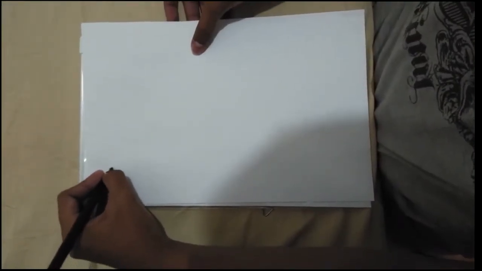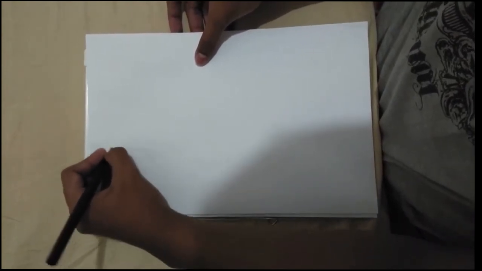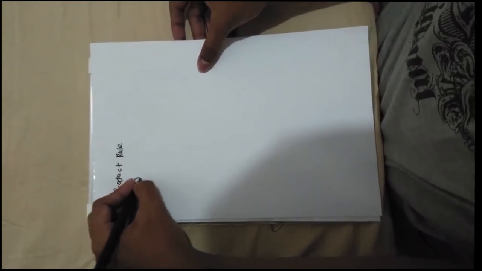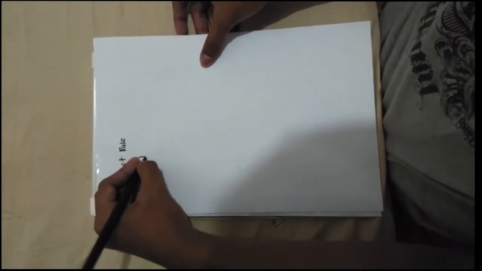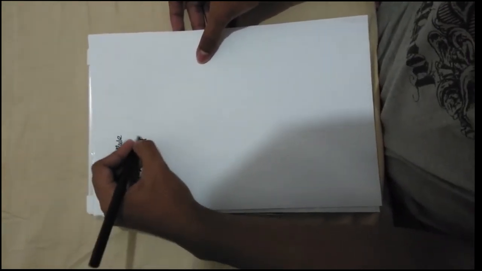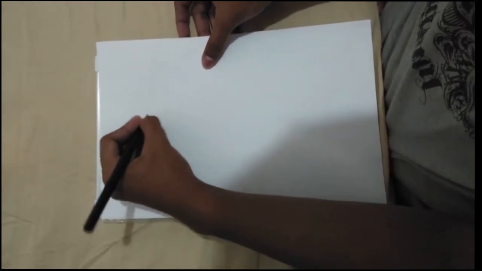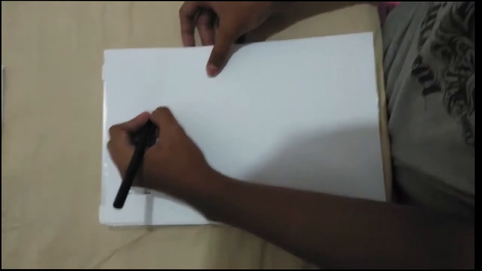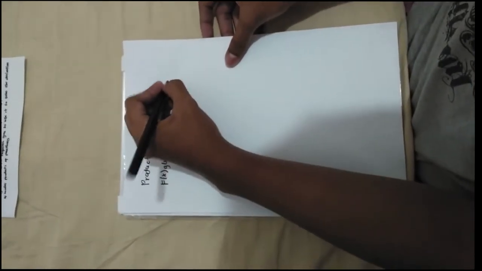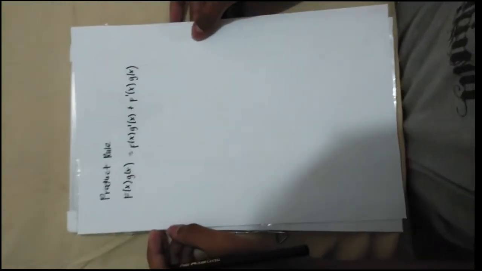Hi there, I'm here to show you how to compute derivatives using the product rule. The product rule is defined as the product of the first function and the derivative of the second function, plus the derivative of the first function and the second function. So here's an example that I'm going to show you.